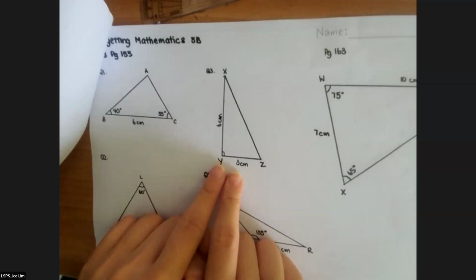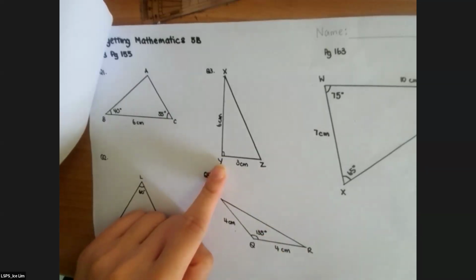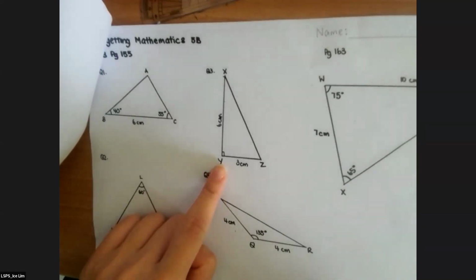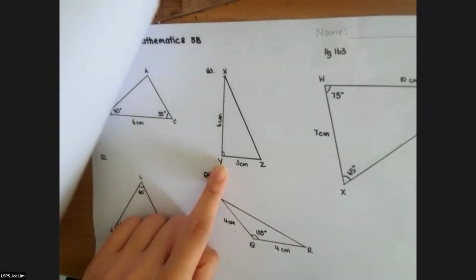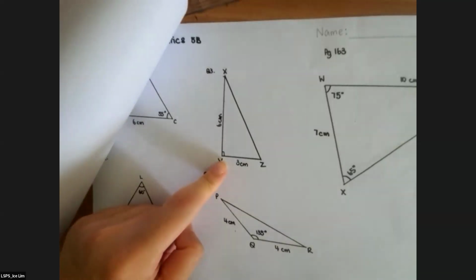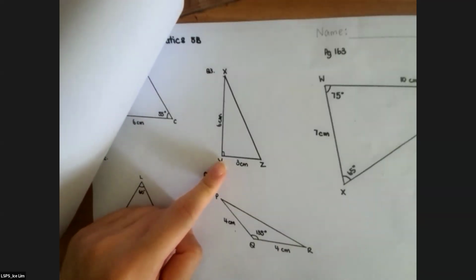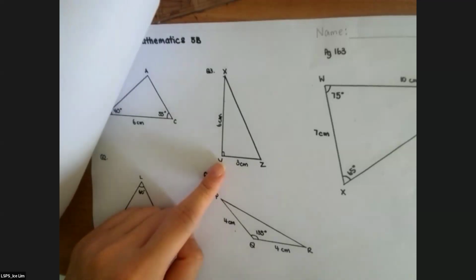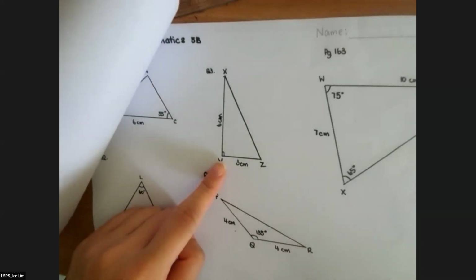Hello. Am I going too fast? I'm at question 3. Are you okay? Sarah, can we look at question 3 first? Can we look at question 3 now? Maybe now, very important information to be up.